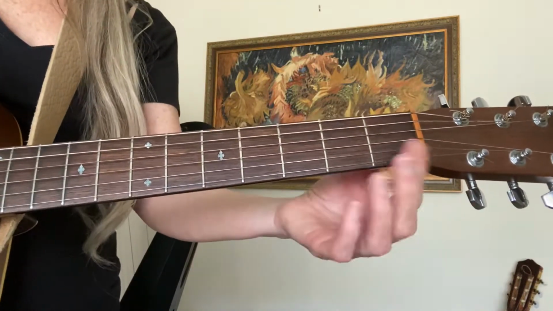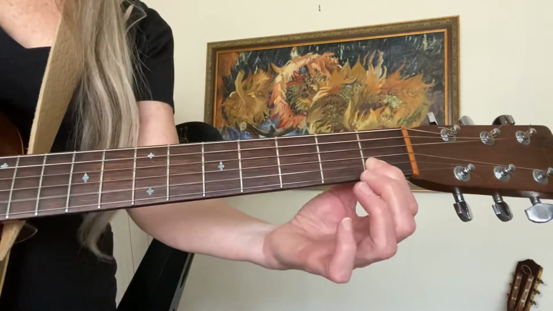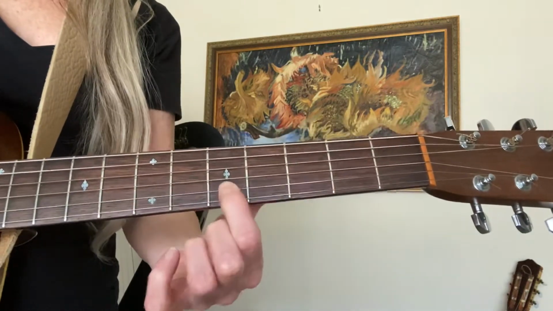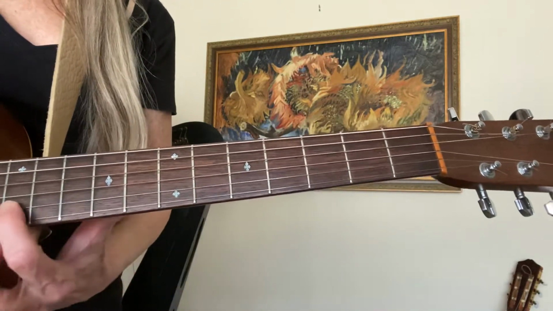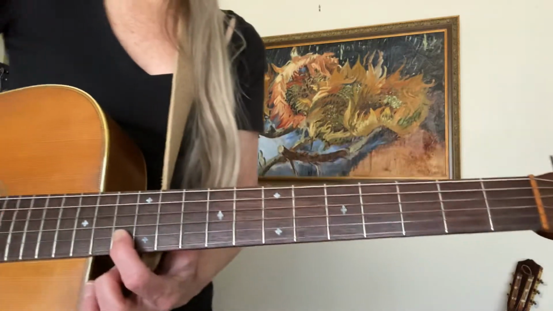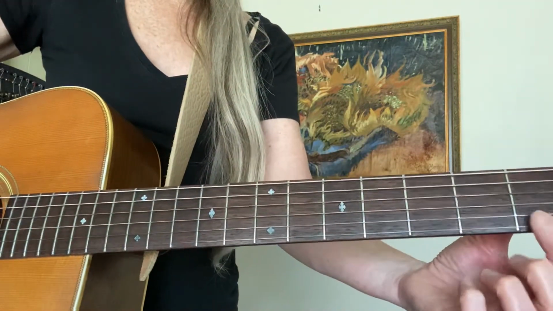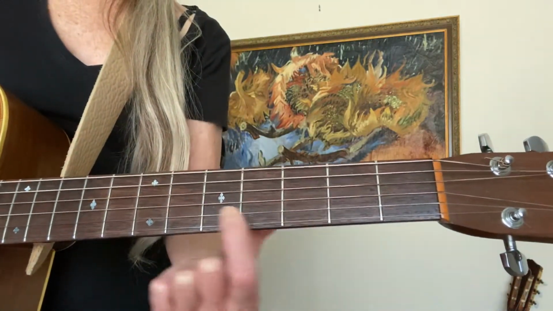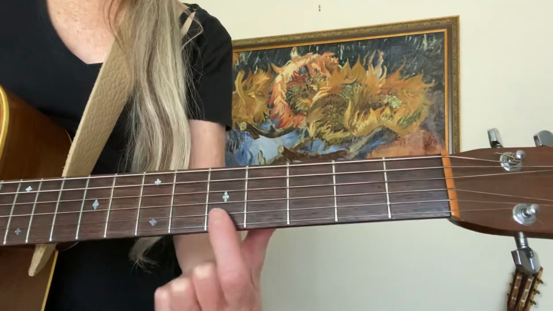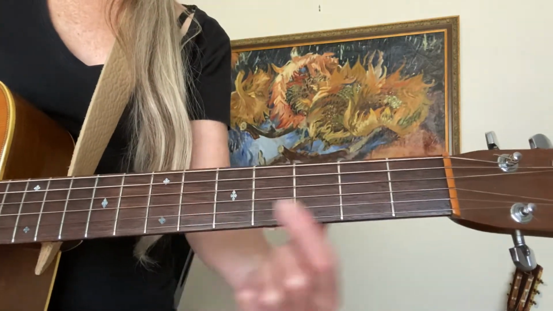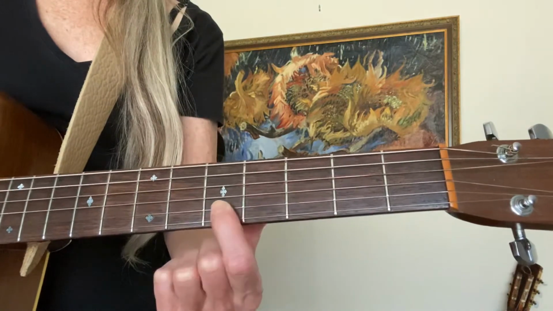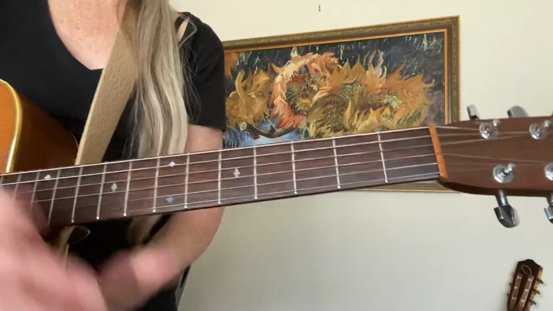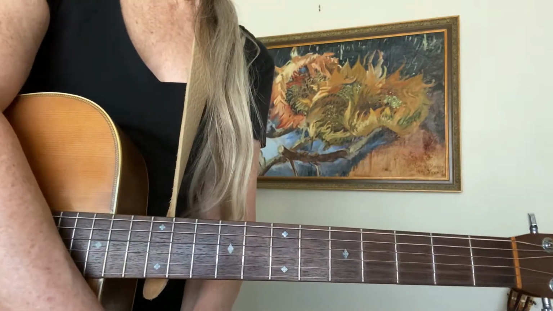Let's start on the 1st fret of the 2nd string. 1, 2, 3, 4, 5, 6, 7, 8. So the way we do that is play our 1st note and just go up a whole step, and when you get between your 3rd and 4th note, that's where your half step is. 1, 2, 3, 4, 5, 6, 7, 8.